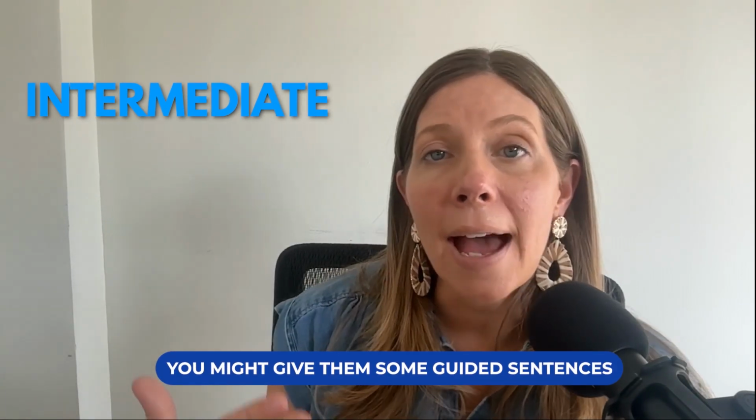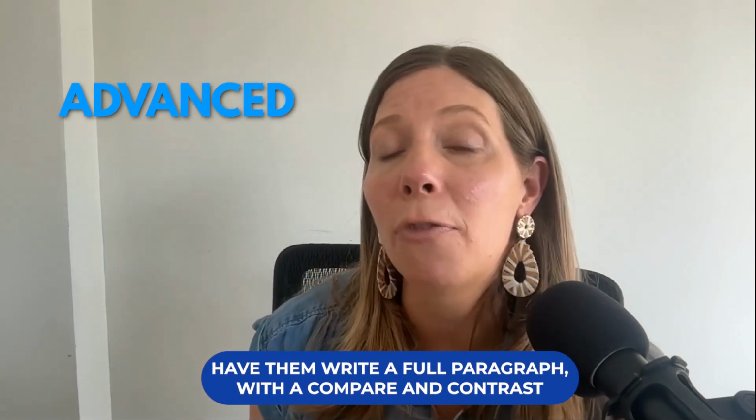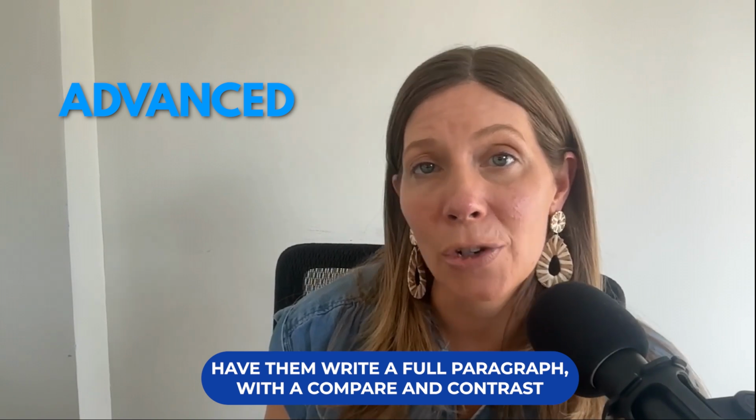Now for an intermediate, you might give them some guided sentences. So maybe they have some of the words that they need in order, but they're going to create a paragraph of the order of the life cycle. Or maybe you still give them that visual support, but they have to come up with the vocabulary. For your advanced students, you might have them write a full paragraph with a compare and contrast. So have them choose a moth versus a butterfly, have them do some research and some reading and create a compare and contrast. Do you see how the objective has stayed the same, but the output is going to be different depending on the group that I'm working with?